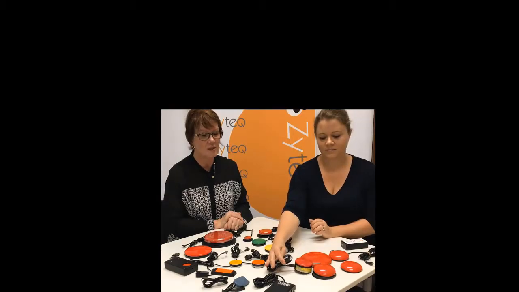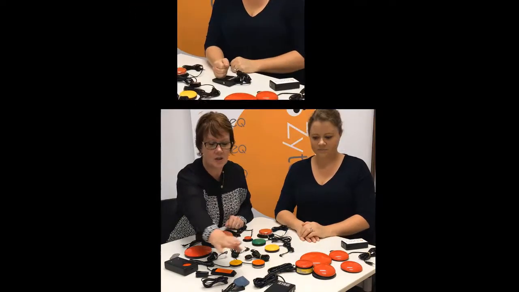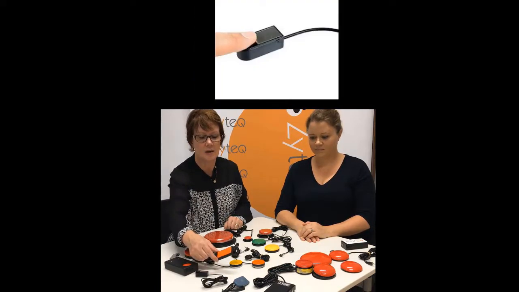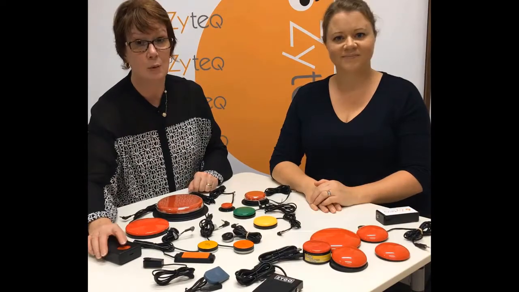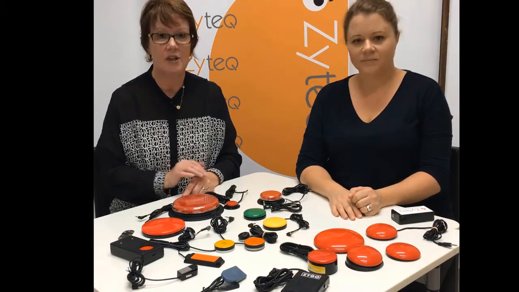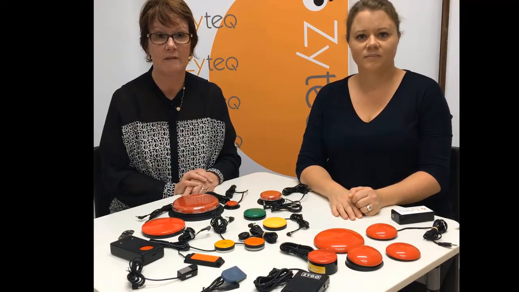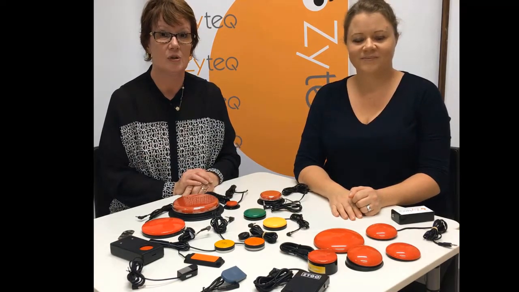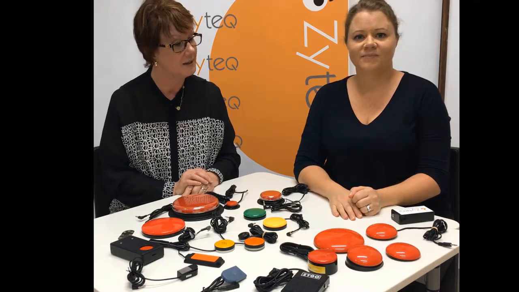The I switches and the Tread switch, the Click switch, the Micro Light, the Zygo Lolly switch, and the push button switch. So the switches are generally round or rectangular, they have different diameters, and there are other features about them that vary. So how do we know which one is most suited to our client's switch site?